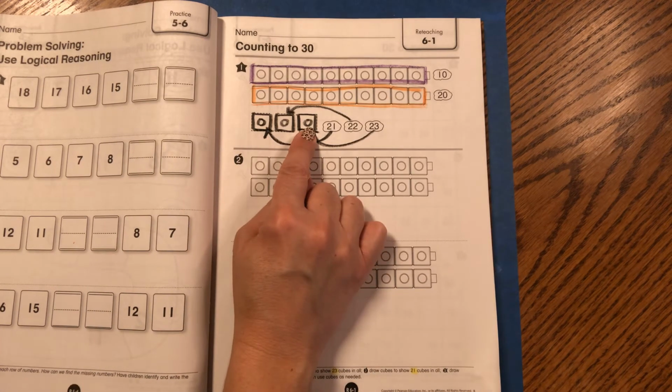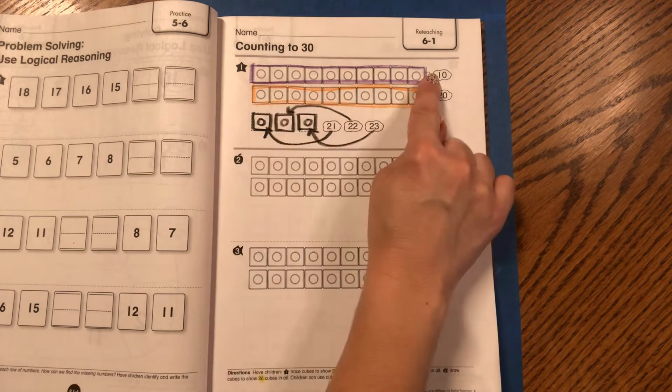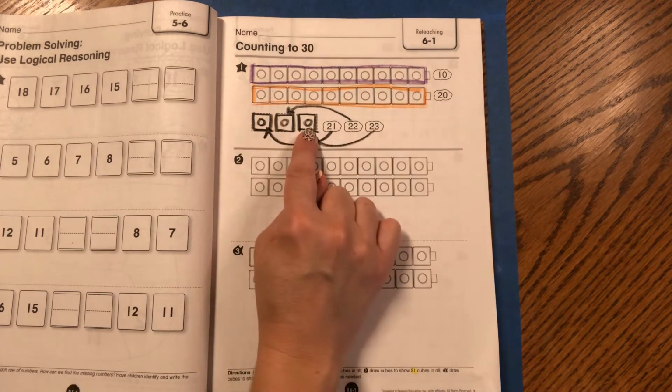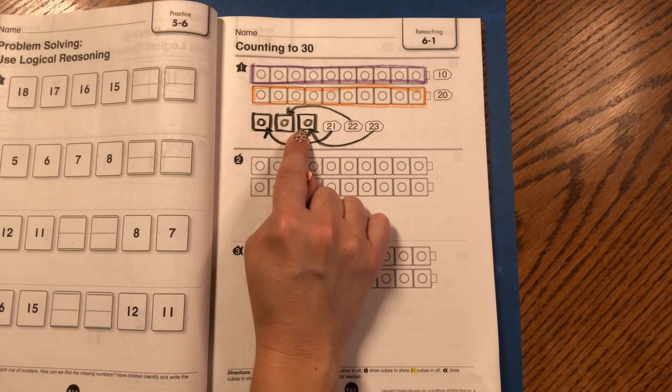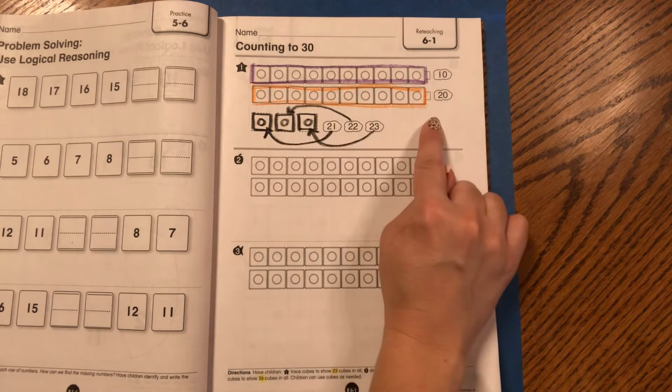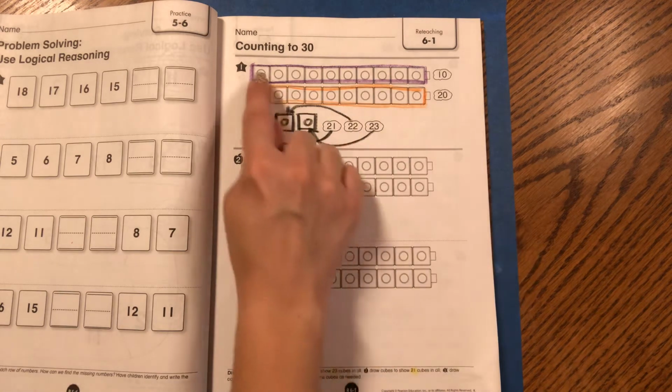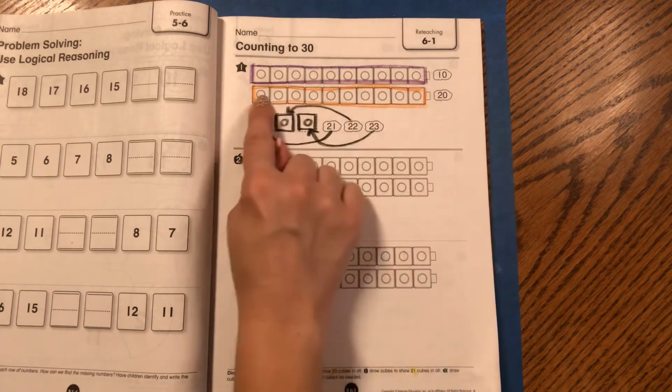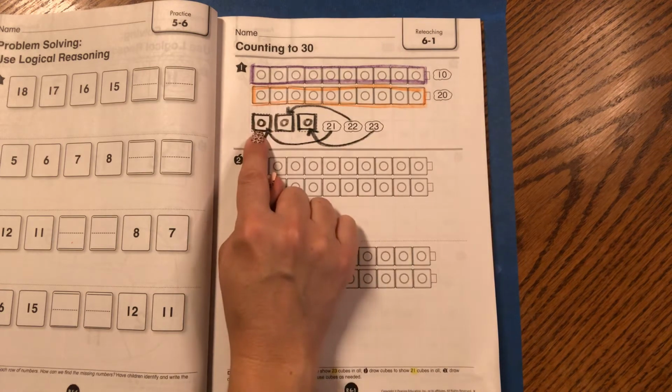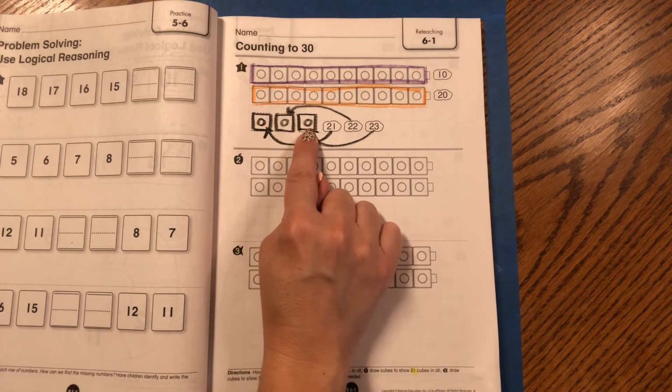Boys and girls, why couldn't I say 10, 20, 30? That's right, because there are only 3 cubes right here. It's not another whole row. If I had another whole row of 10, then I could say 10, 20, 30. But I don't have a full row of 10 yet. I am learning how to count on. So that's why we say 10, 20, 21, 22, 23.